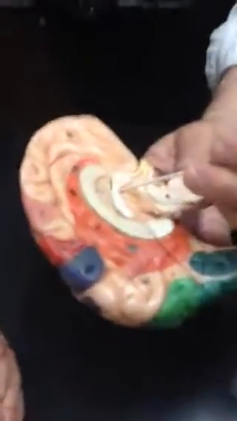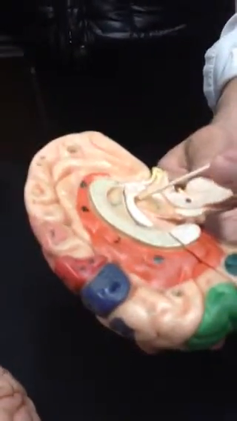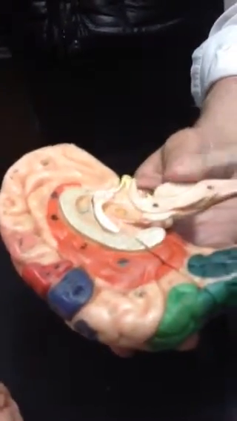This groove around the thalamus is the third ventricle. All right, so there's two ventricles in the brain. They're called lateral ventricles. Here's the third ventricle. Okay, so that's it for the thalamus.